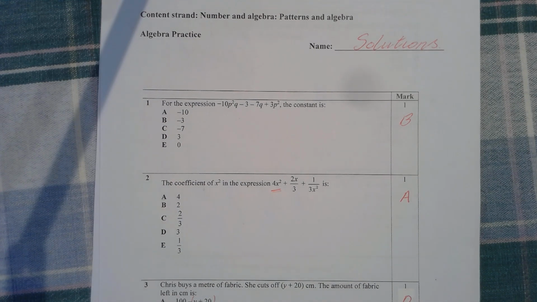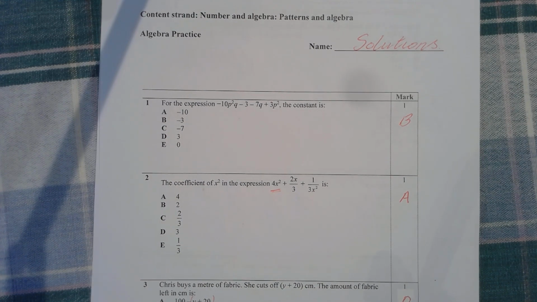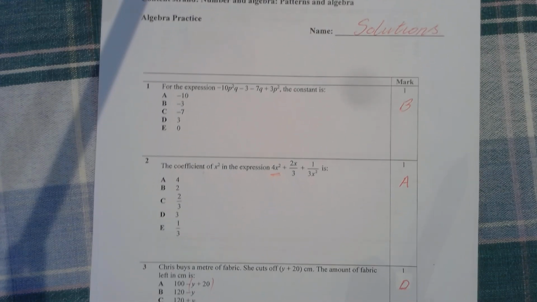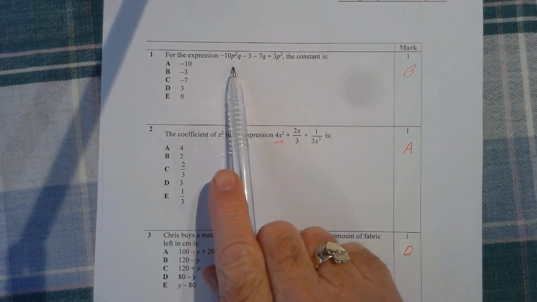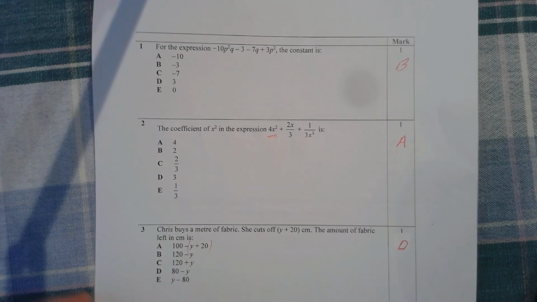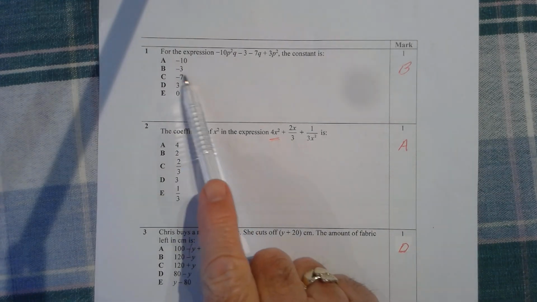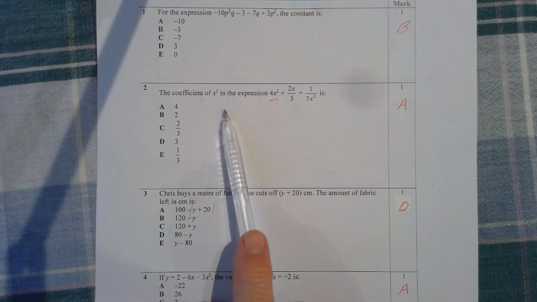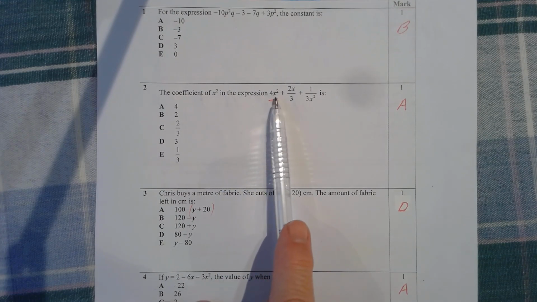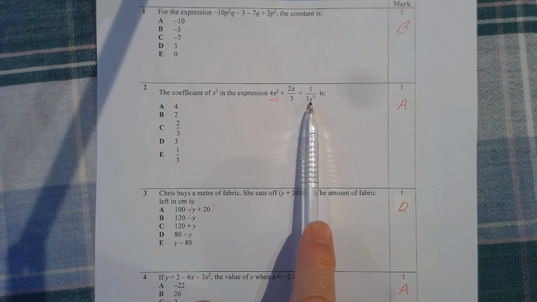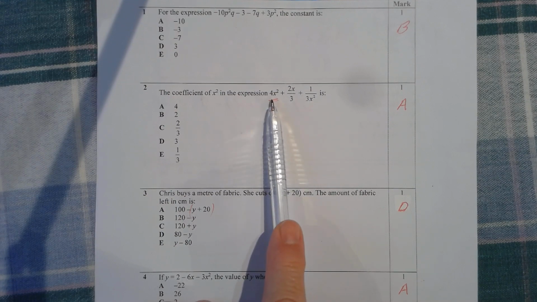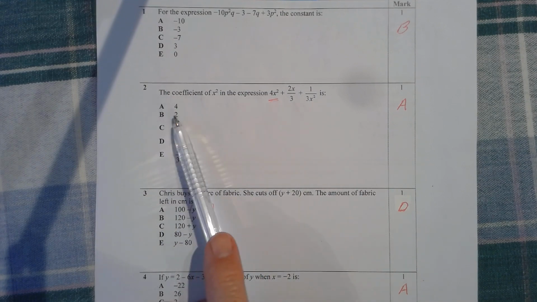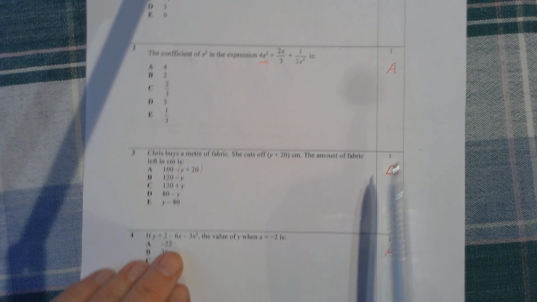Let's have a look at the solutions for the algebra practice test. Okay, for this expression here, the only constant, which is not a variable, is -3, so the answer has to be B. The coefficient of x squared, the only x squared here, is 1 over 3x squared. So the only coefficient is 4, so the answer is A.